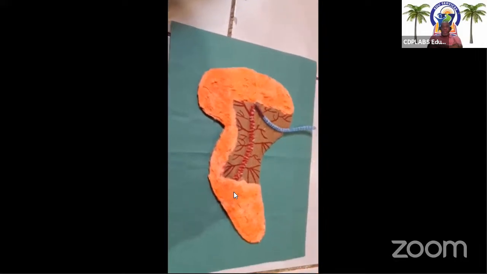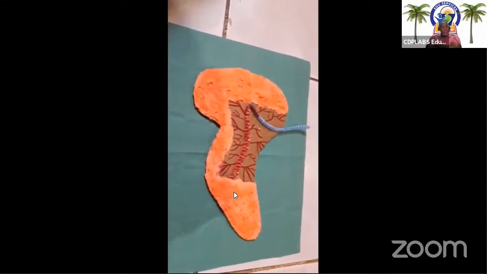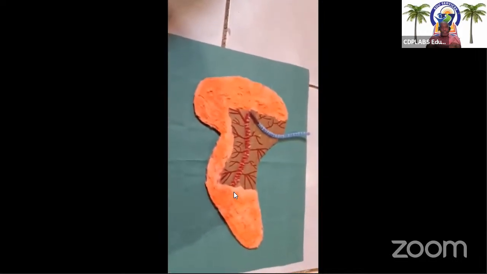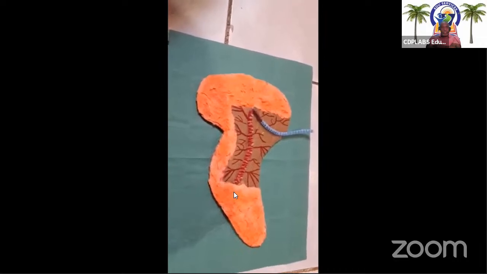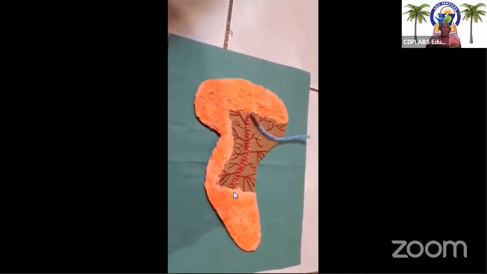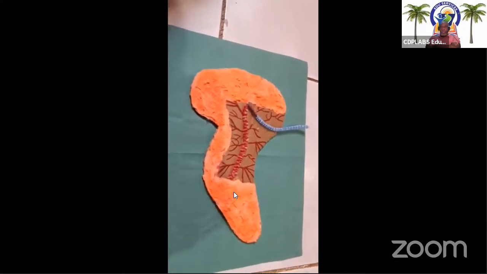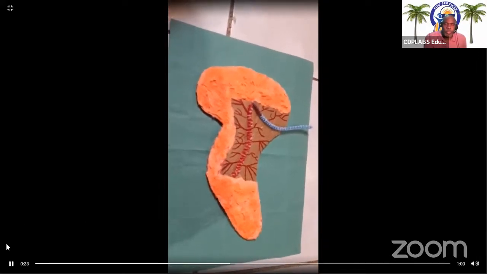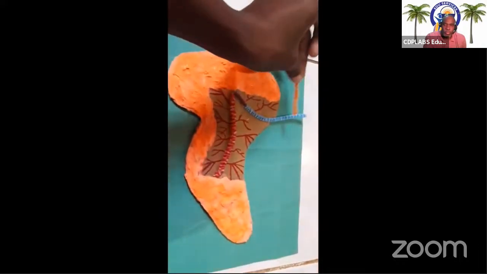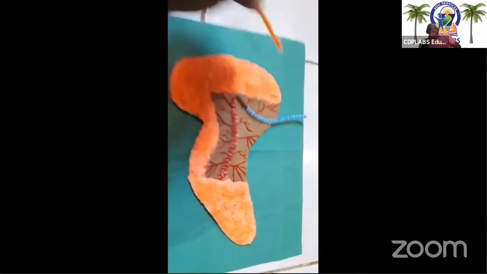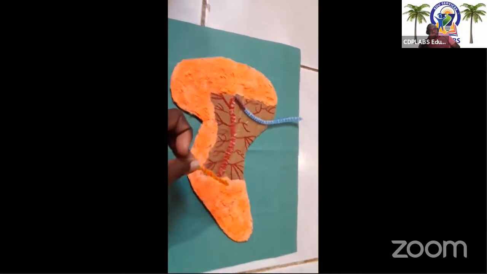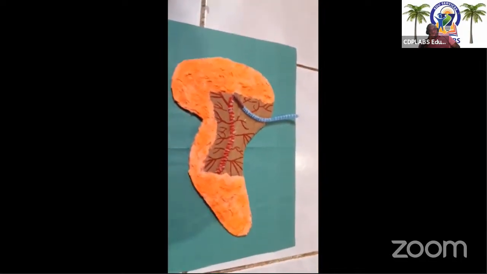What you are looking at now is a model of the pancreas. Did you know that the pancreas is about 6 inches long and it is located behind the abdomen? It is located across the back of the abdomen and behind the stomach. Now, this blue thing here is called the bile duct. Here is called the head, and this is called the pancreatic duct, and here is called the tail.